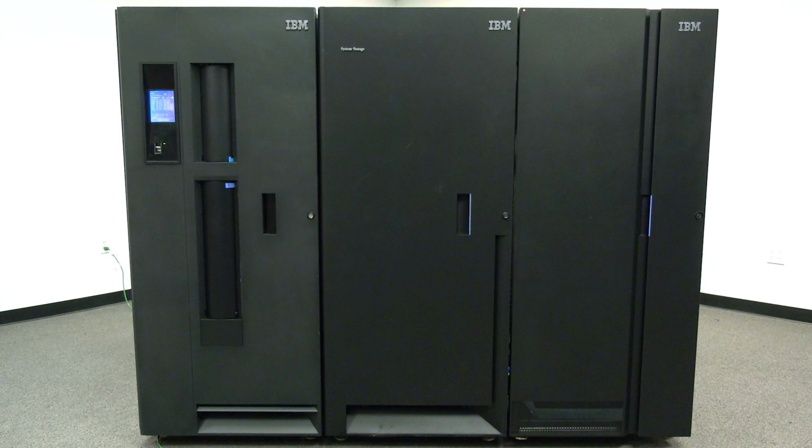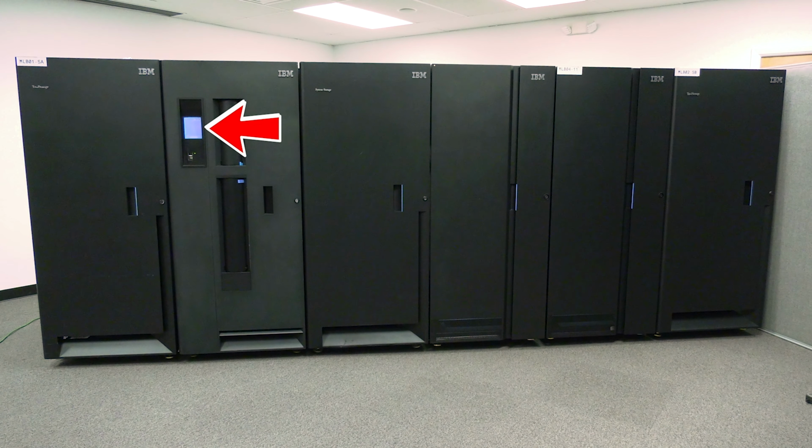In order to tell if your library is high availability, you will need to locate the front operator panel of the library. If the operator panel is located on the leftmost frame, this is not an HA library and you can keep watching from here. If the operator panel is located in the second frame in from the left side, this is an HA library and you should switch to our video on how to replace the gripper in an HA 3584.